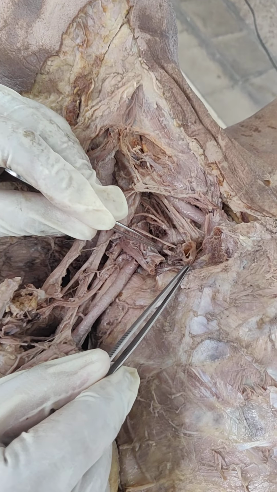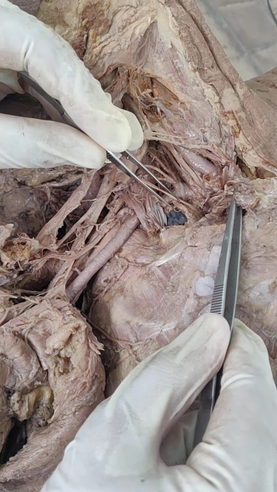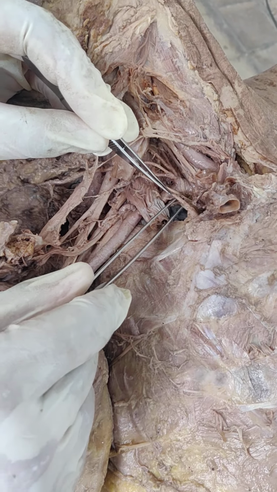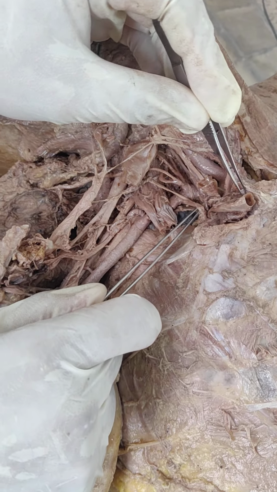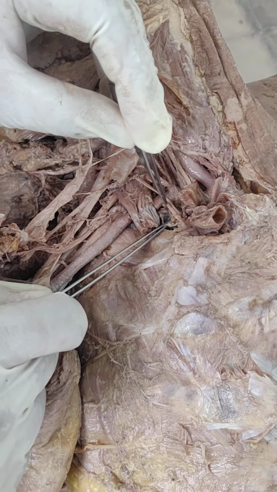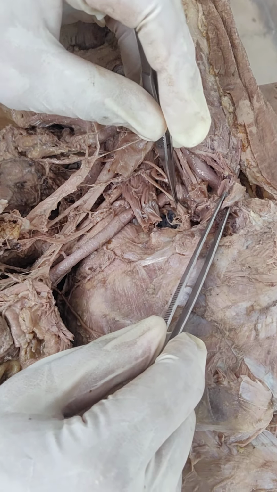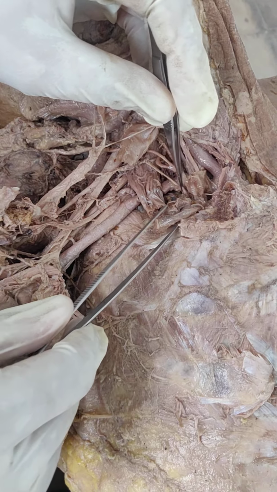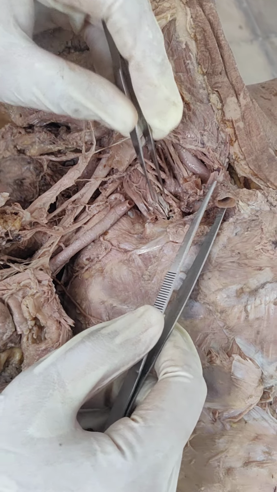The third branch of the first part gives the artery which goes inside the thorax. Here you can see this is the internal thoracic artery, which lies between the pleural membrane and the internal intercostal muscles. So this is the third branch of the first part of the subclavian artery.